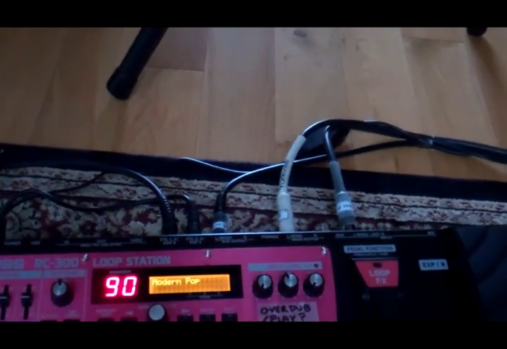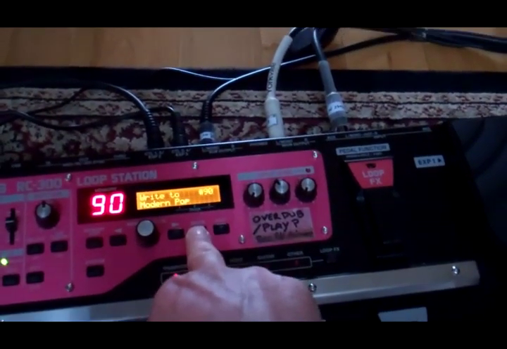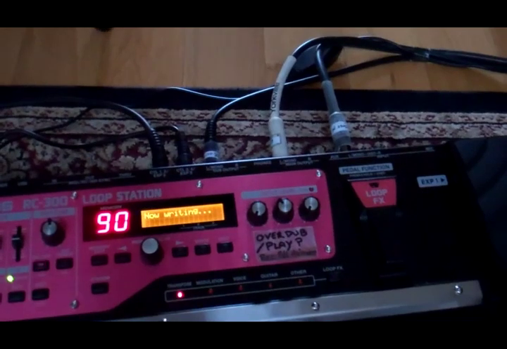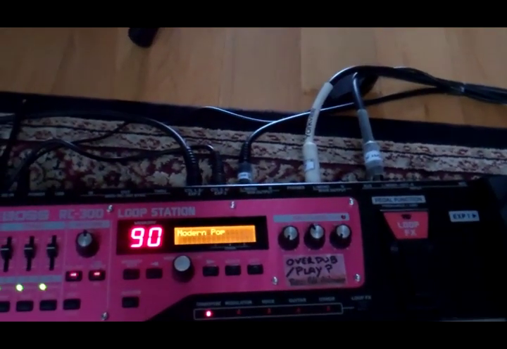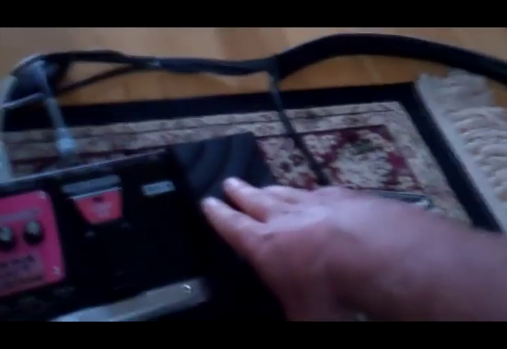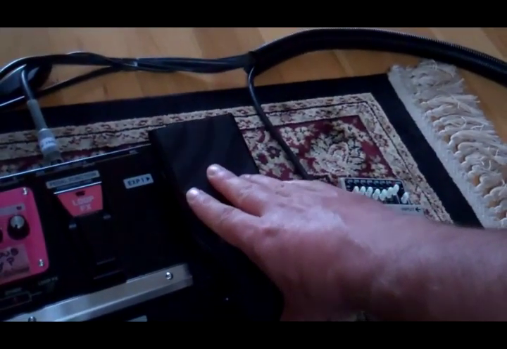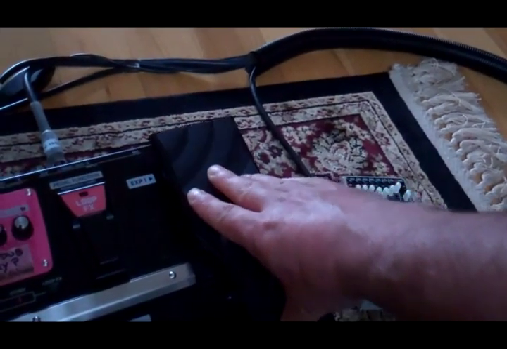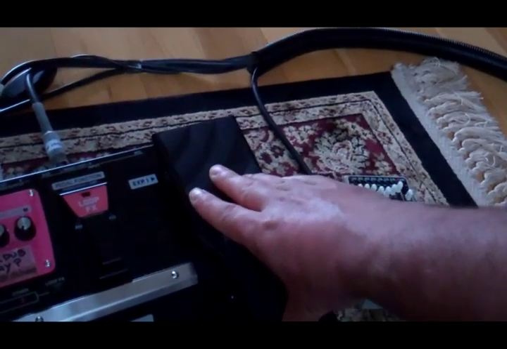I'm going to go escape. It's really important to save everything that I've done, so I'm going to push right, write it again, and now it's saving it to the track. So let's play my track. Now I'll go over to my expression pedal, and you can see I can fade it in and out.